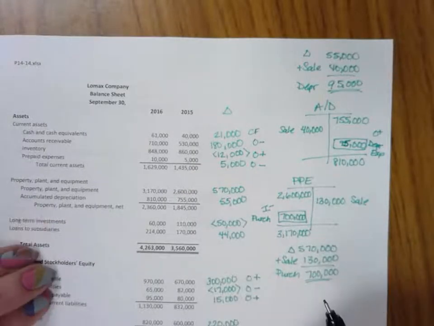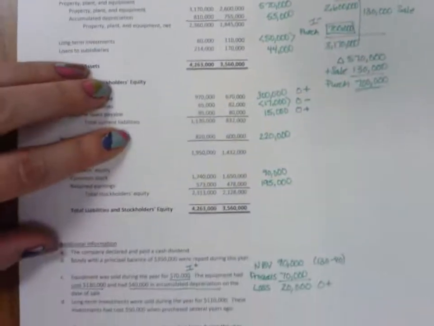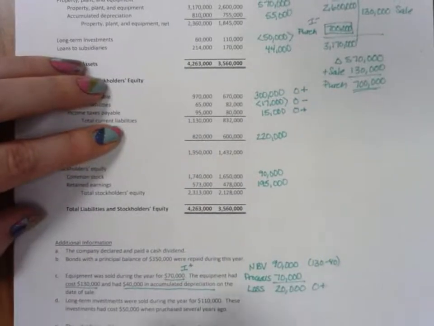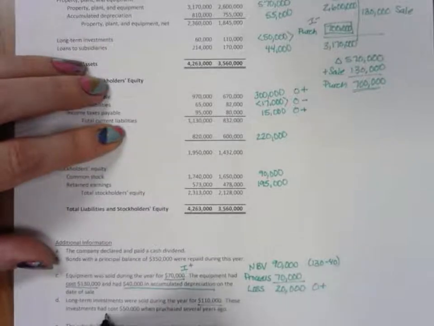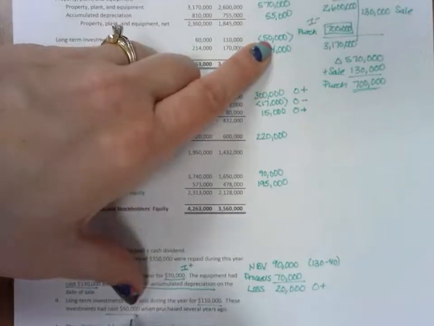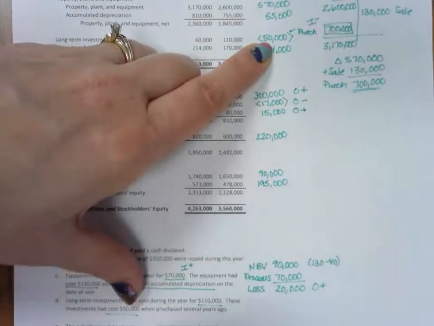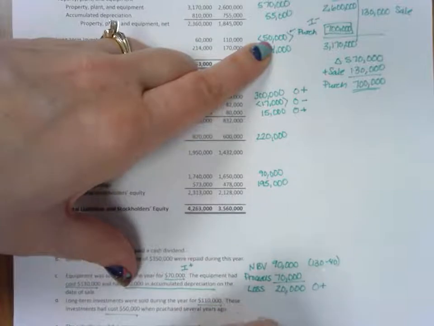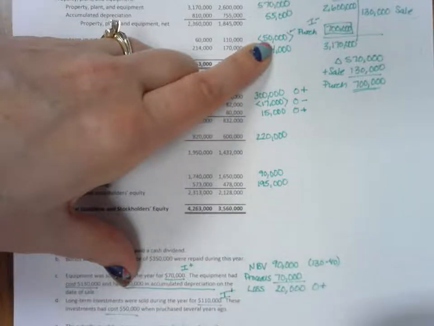Okay, long-term investments. What do we know about those? We're going to scroll down here, and they tell us long-term investments were sold during the year for $110,000. These investments had a cost of $50,000. So if we look up here, that change, that $50,000, is the cost. Okay, so we don't need to do anything extra. We don't need to draw a T account. I'm good with that. What we do need to make sure we know is this $110,000 of proceeds goes in investing. And it's proceeds, so it's a positive.